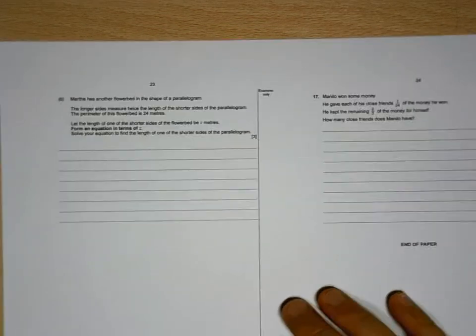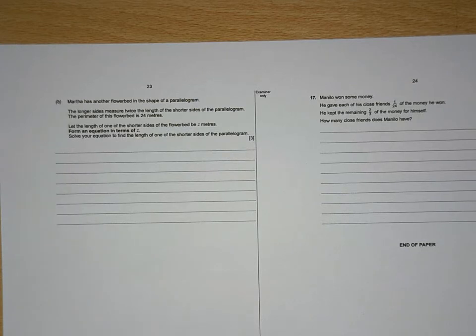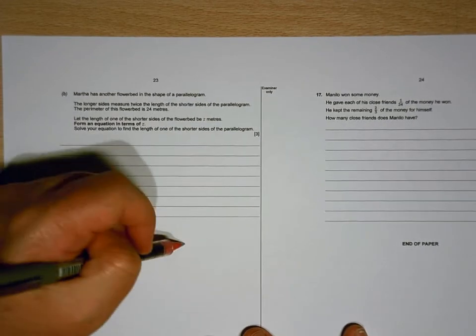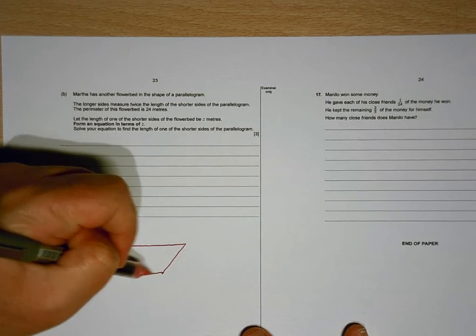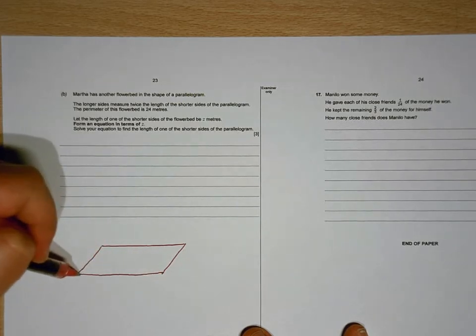Martha has another flower bed in the shape of a parallelogram. The longer sides measure twice the length of the shorter sides of the parallelogram. The perimeter of this flower bed is 24 meters. Right, so let's draw it. So we've got a parallelogram. So it's a wonky rectangle.